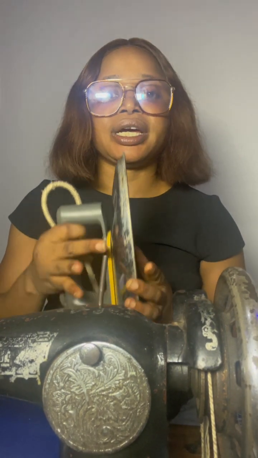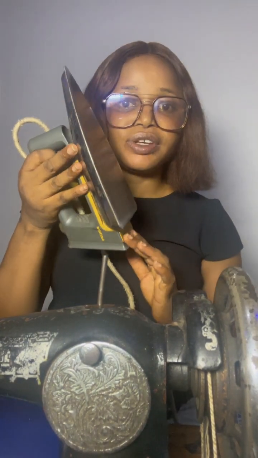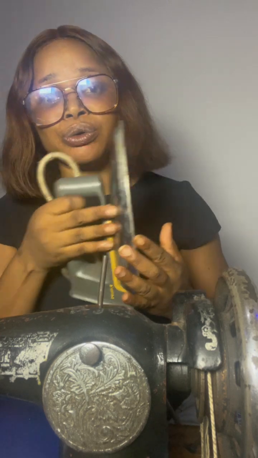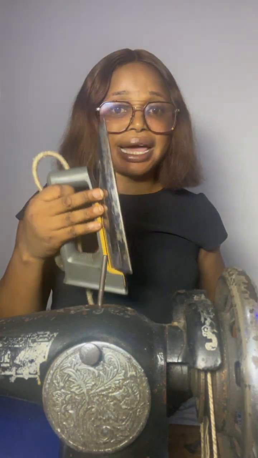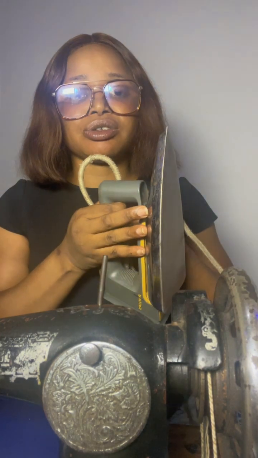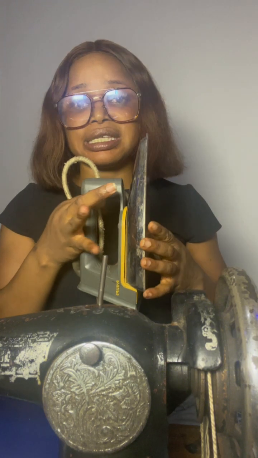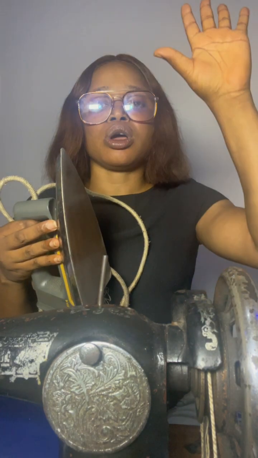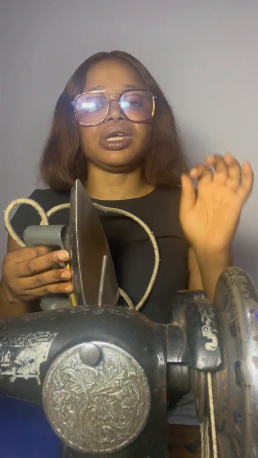The next one here is your iron. I'm using Philips. I love my iron, it is old and I've been using it for years. My dad actually gave it to me, so it's something that I've been using for years and it's not giving me issues. I iron my material before I start sewing. As you're sewing, you need iron to make the edges flat. For your clothes to come out very neat, you need iron.